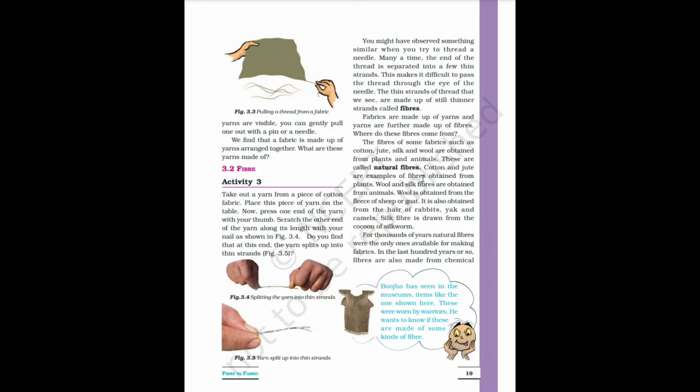You have read this in earlier classes. This was a very hard topic as you had to remember the plant names, but now it is very simple, and it will get tougher in the further classes. So the fibers we obtain from plants, which is cotton, and from animals, which are silk and wool. Cotton is from plants. These are called natural fibers.